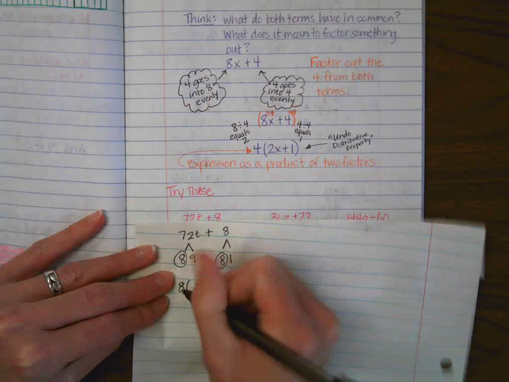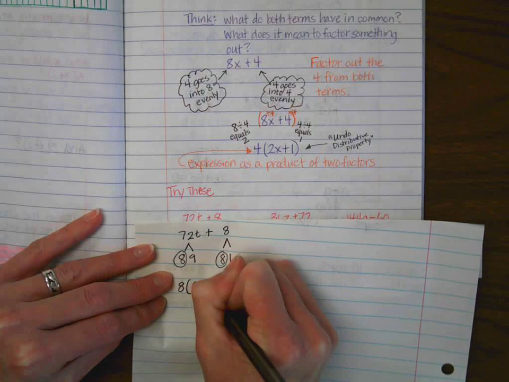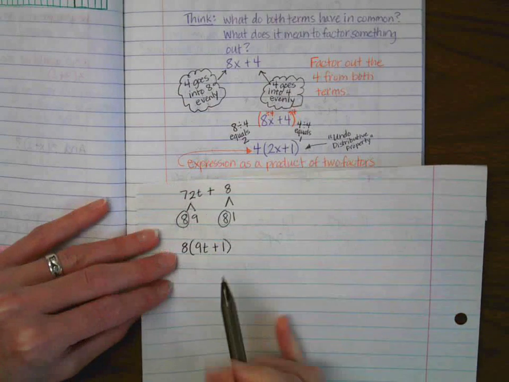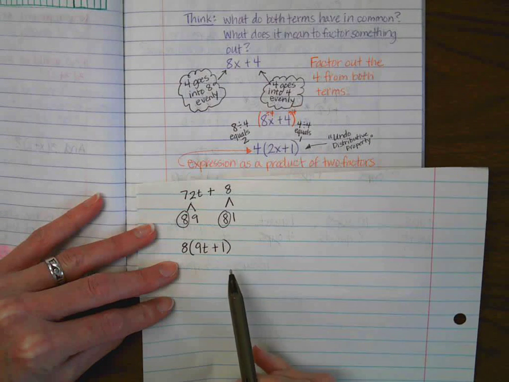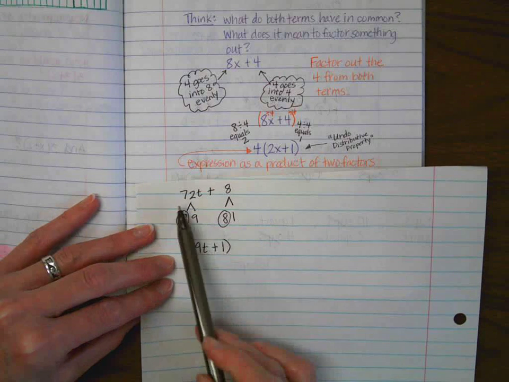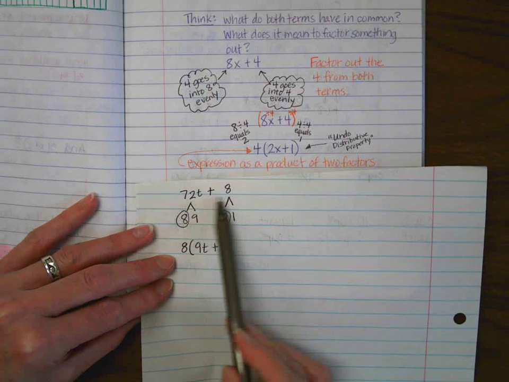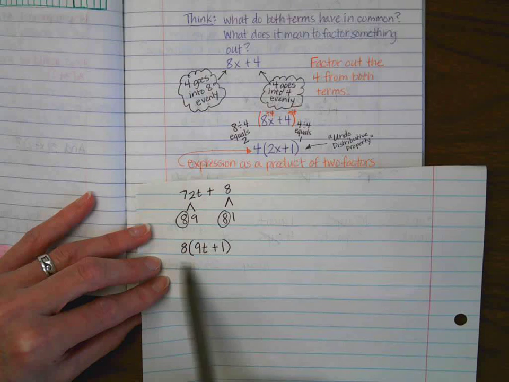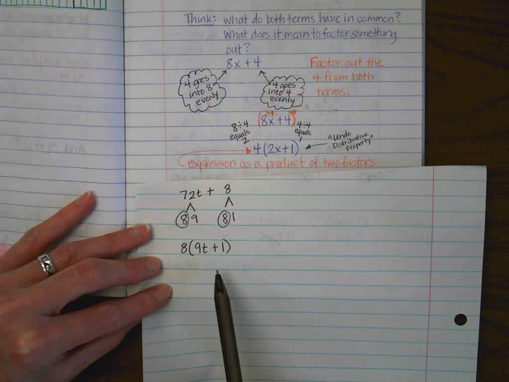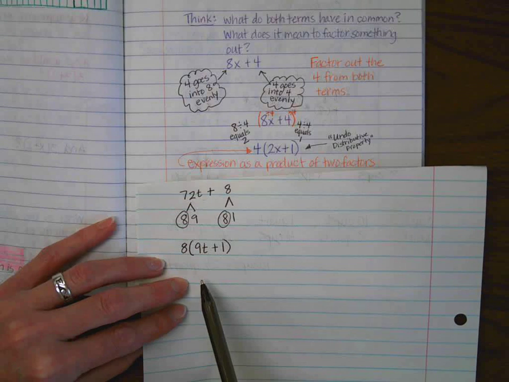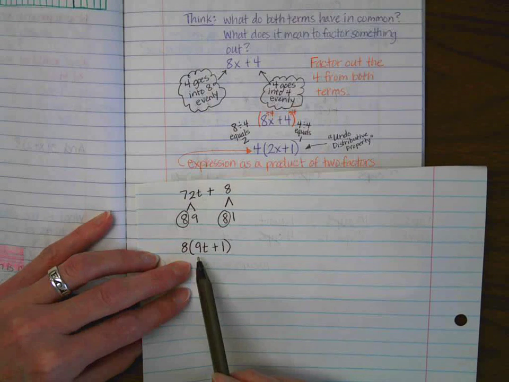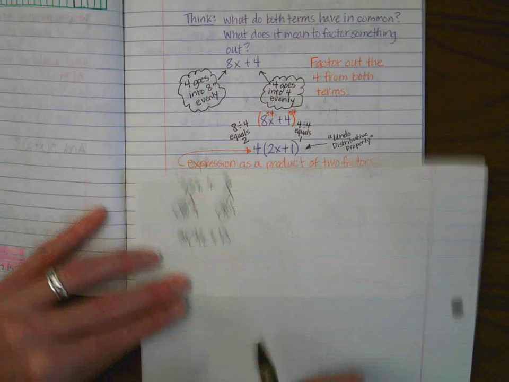So again, remember this was 72t plus 8. So we pulled an 8 out, and we're left with a 9 in there plus 1. And you have now just successfully undone or undid your distributive property. Remember, this is standard form. This is now in expanded form because you pulled the factor out. Does everybody understand? And then if we wanted to use a tape, we could draw a picture.